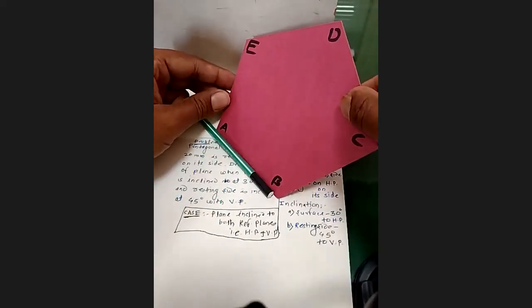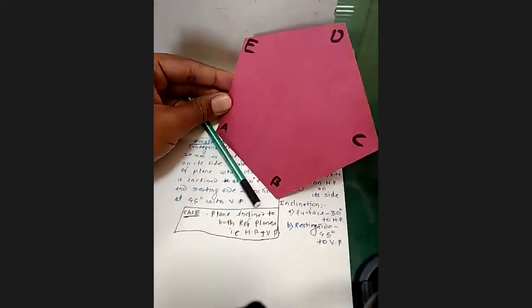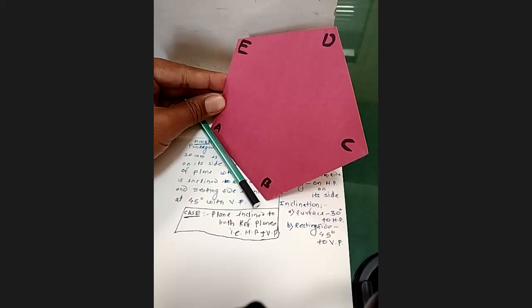So by considering this is the final position, is it practically possible to get the graphical solution in one stage? Can you get the front view and the top view from this final position?